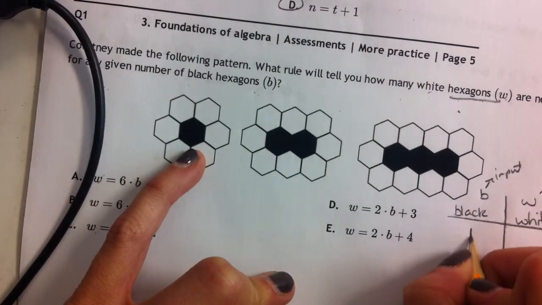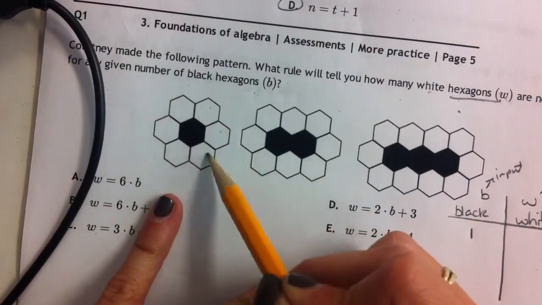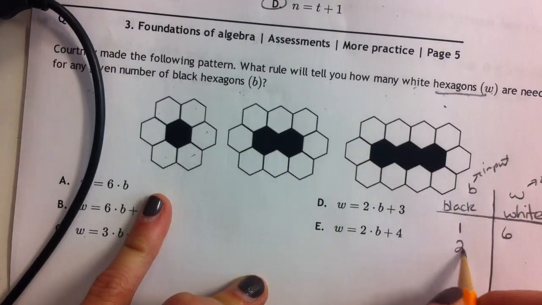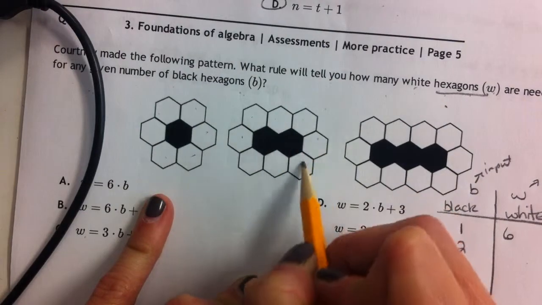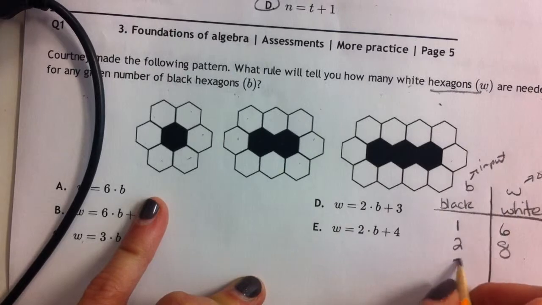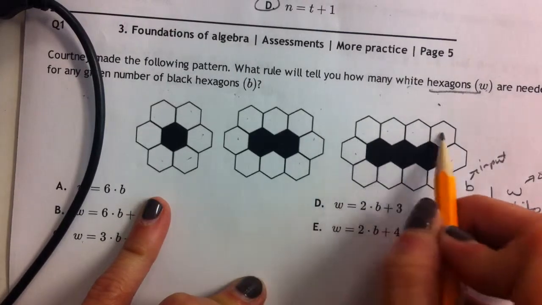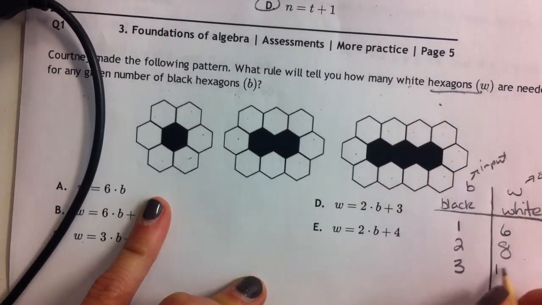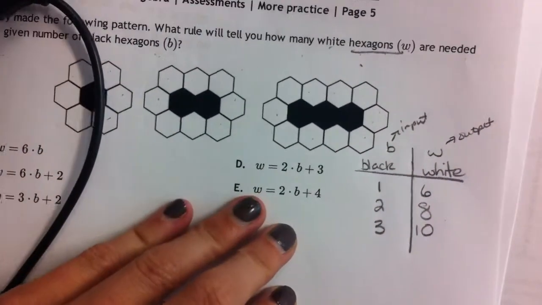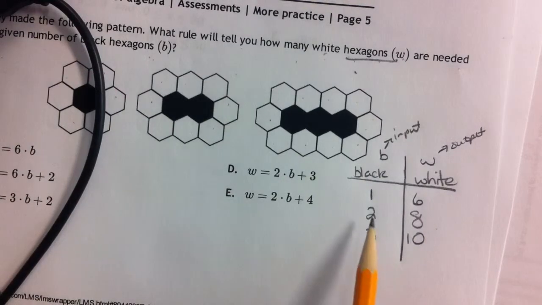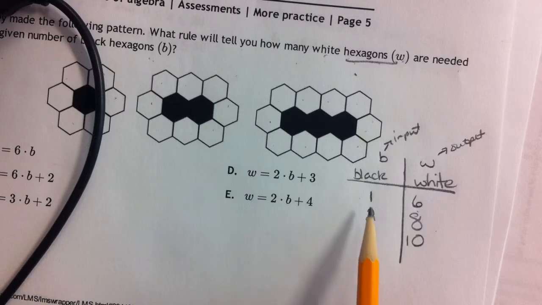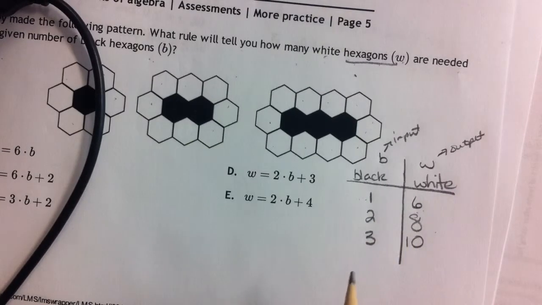So when there's one black hexagon, there's 1, 2, 3, 4, 5, 6 white. When there's 2 black hexagons, there's 1, 2, 3, 4, 5, 6, 7, 8 white. When there's 3 black hexagons, there's 10 white. So now I'd go ahead and pause this and see if you can come up with the relationship between here and here. What can I do mathematically to get from here to here every single time?